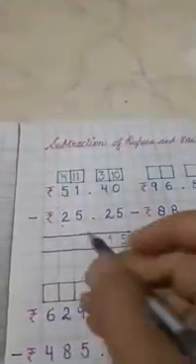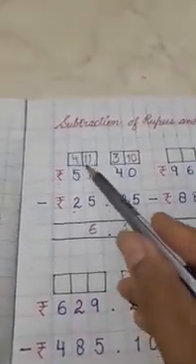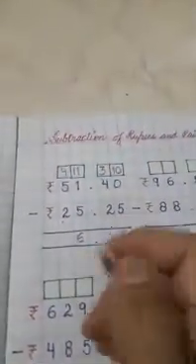Now what comes before 11? That is 10. Let's start backward counting: 10, 9, 8, 7, 6. So 11 minus 5 is 6. Next, 4 minus 2. That is 2.